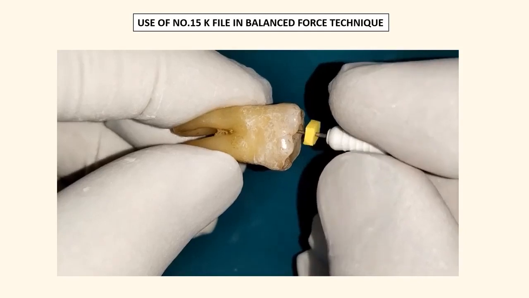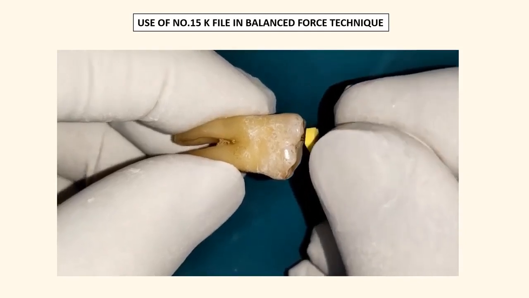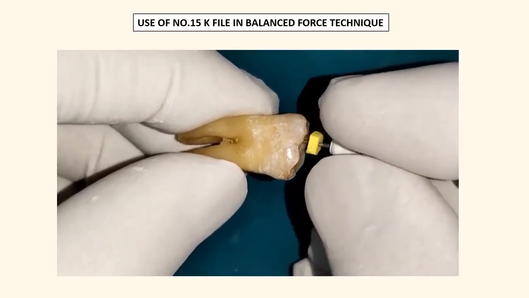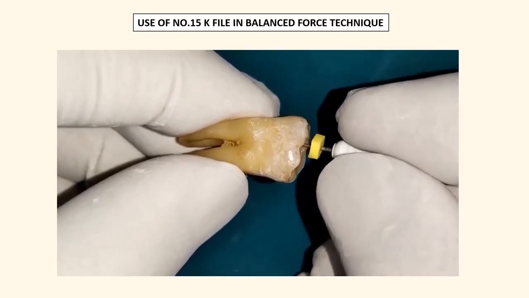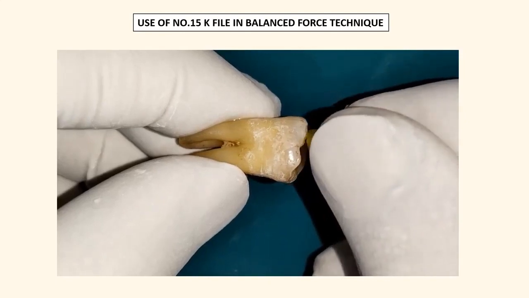90° clockwise, 270° anti-clockwise. 90° clockwise, 270° anti-clockwise, and at the end a 360° full clockwise turn and remove the file. This is the balanced force technique.